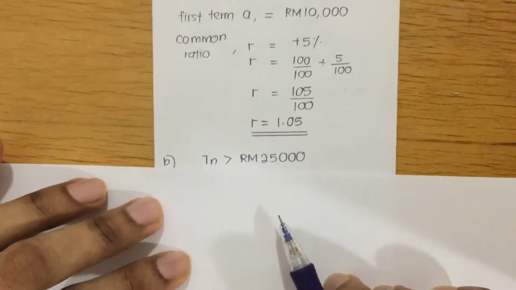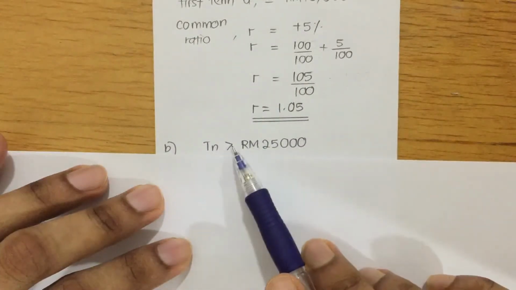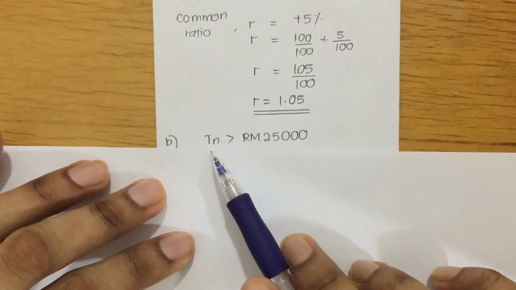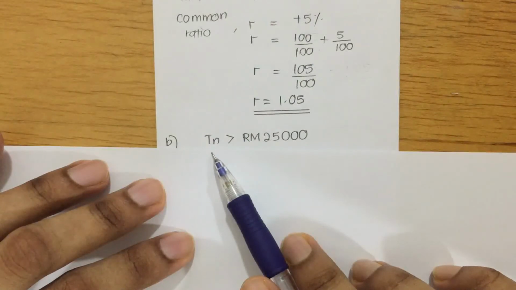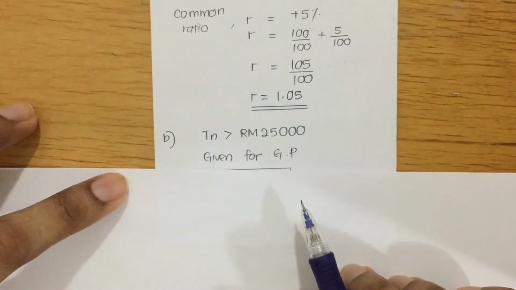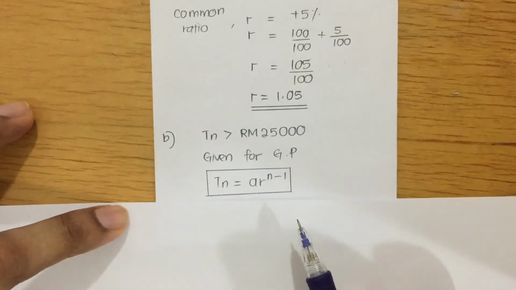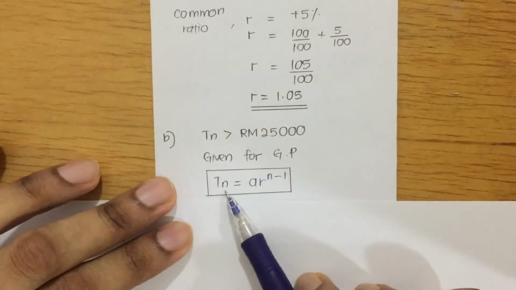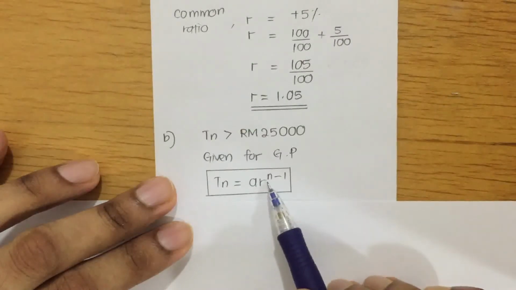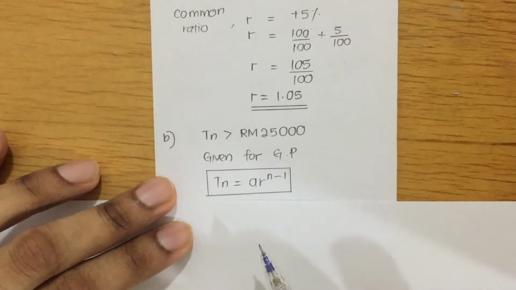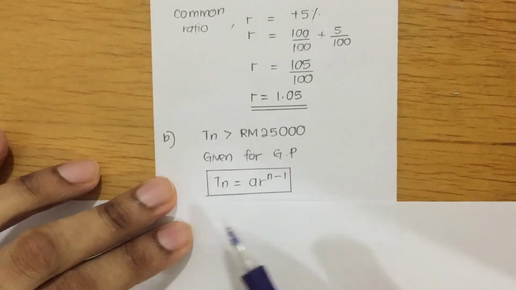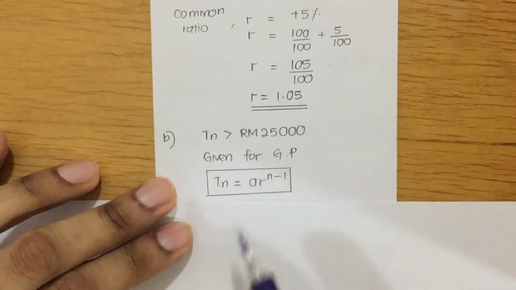For the question part B, we need to find the Tn value such that it's more than 25,000 ringgit. The Tn formula for arithmetic progression and geometric progression are slightly different, guys. Let me explain to you. Given for geometric progression, this is your formula which you're going to use to find your Tn value. The a is still the same, which is the first term. But in this case, instead of using common difference, you are going to use the common ratio r, common ratio r to the power of n minus 1. So this is your formula to find your Tn for geometric progressions.